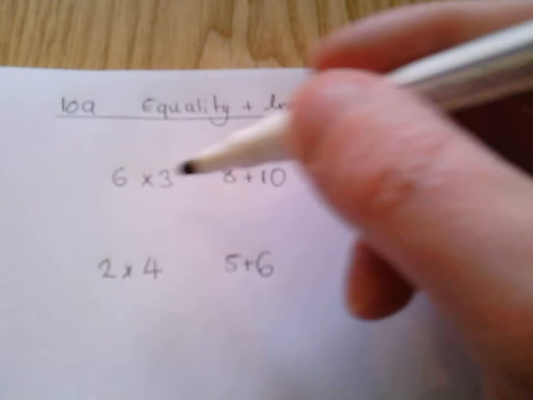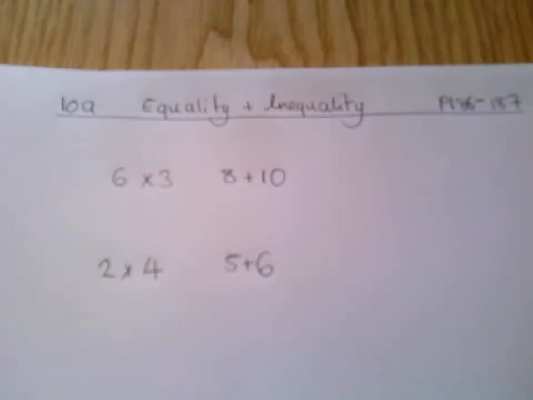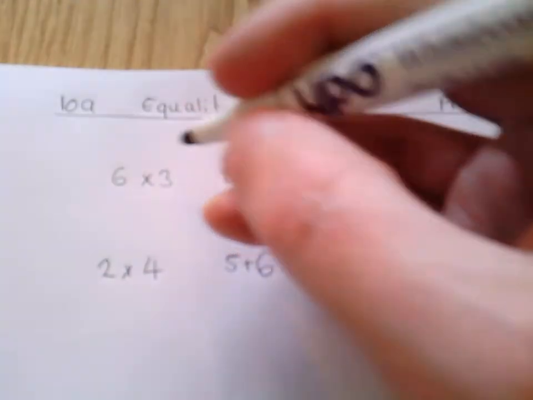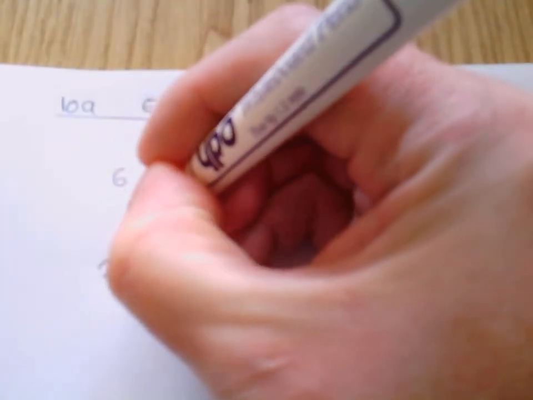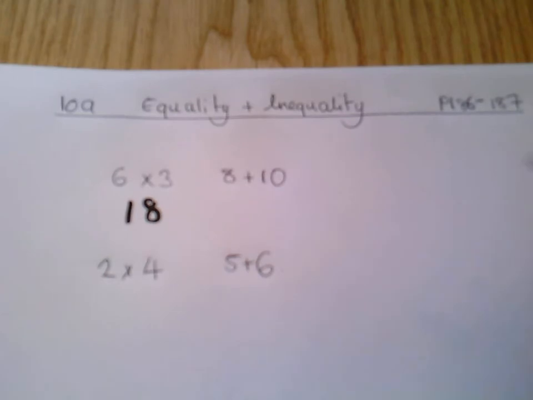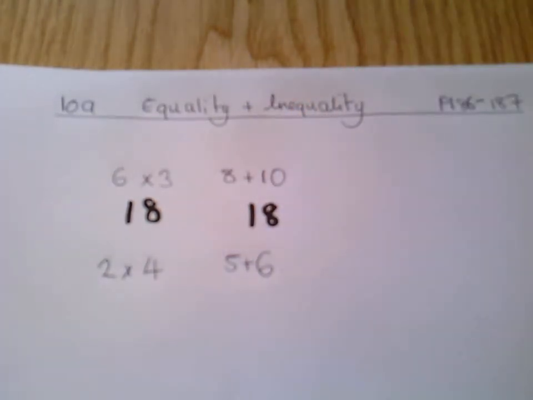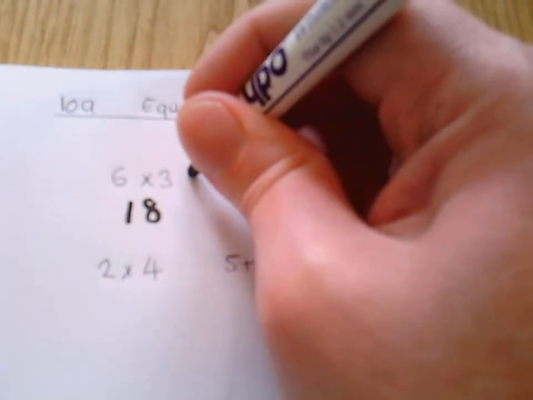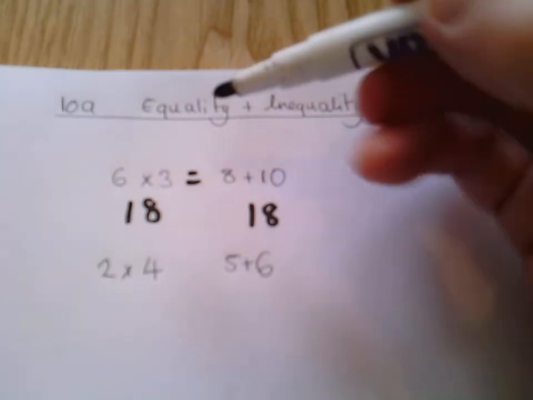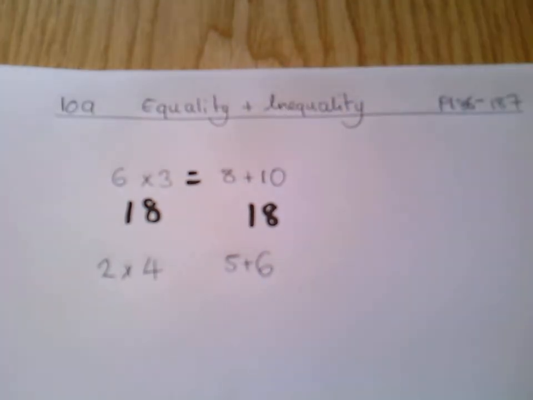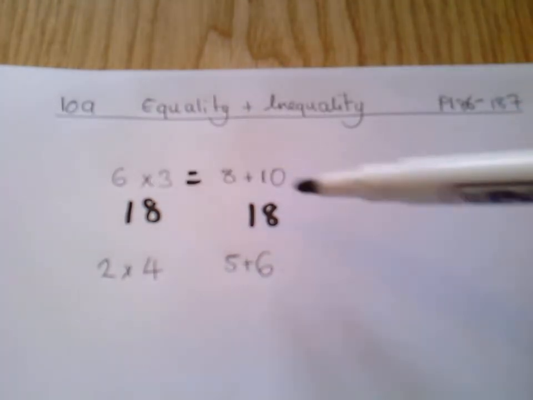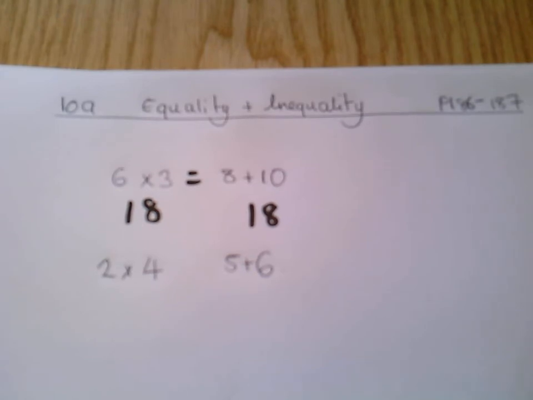So if I take these first two expressions, I've got 6 times 3 and 8 times 10. So on the left, 6 times 3, that would give me 18, so I can write 18 there underneath. And on the right, I've also got 8 and 10, which is also 18. So I can see that the left-hand side is the same as the right-hand side. So I can join these two expressions together with an equal sign here in the middle. So this is an equality or an equation because both sides are equal to each other.